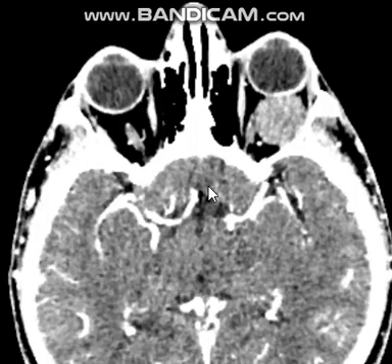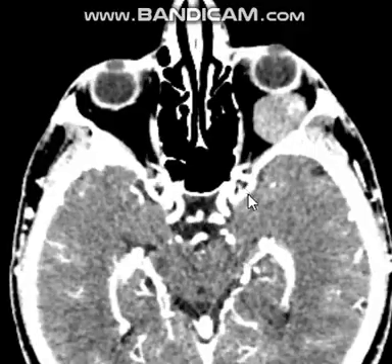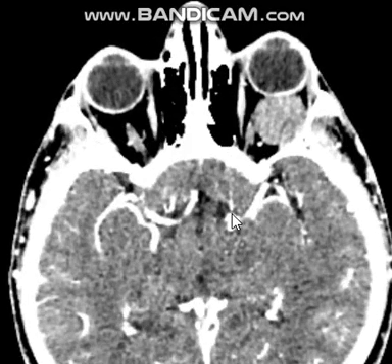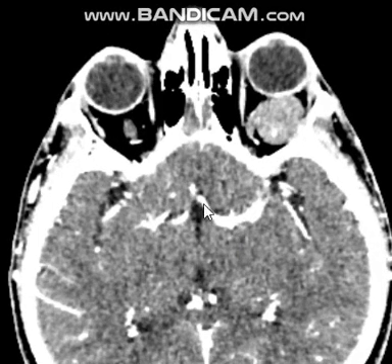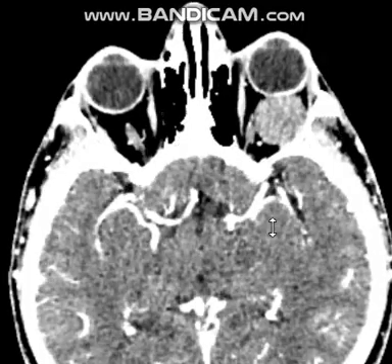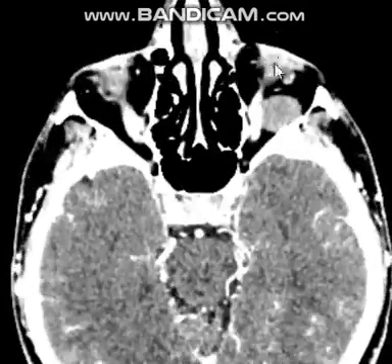So the internal carotid artery, after exiting the cavernous sinus, ascends upwards. Its supraclinoid portion gives the anterior cerebral artery and the middle cerebral artery. So the artery now gives the anterior cerebral and the middle cerebral artery. So that's all, and thank you.